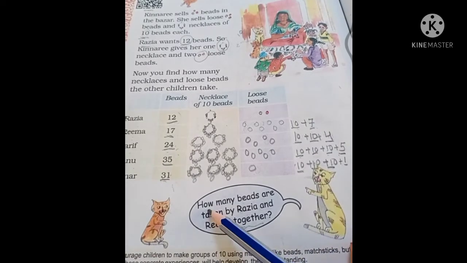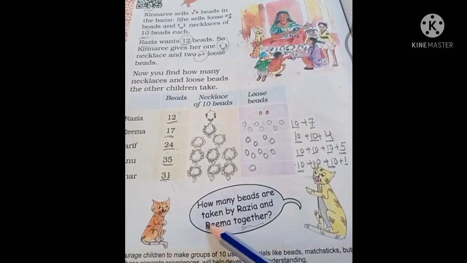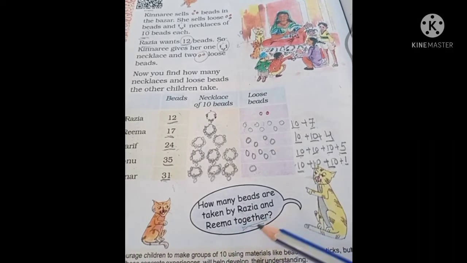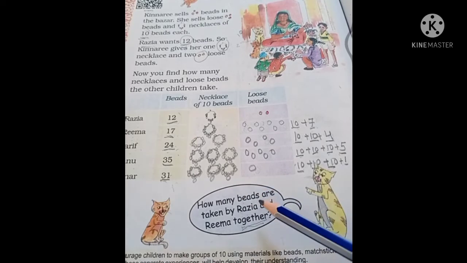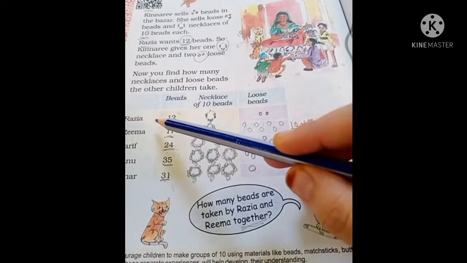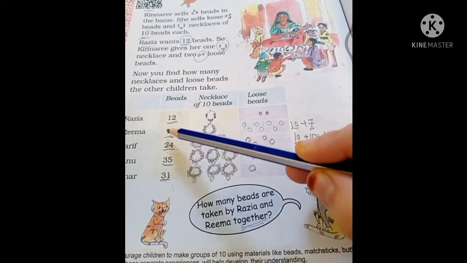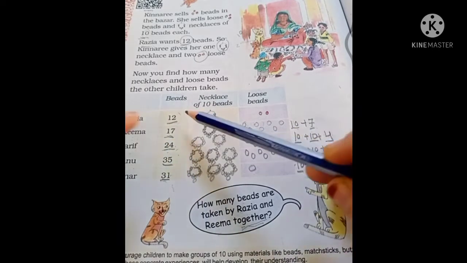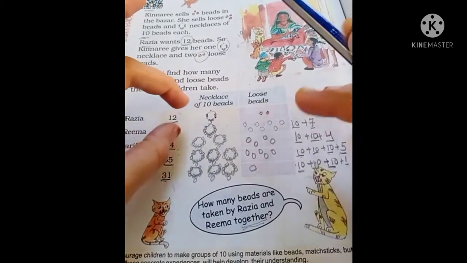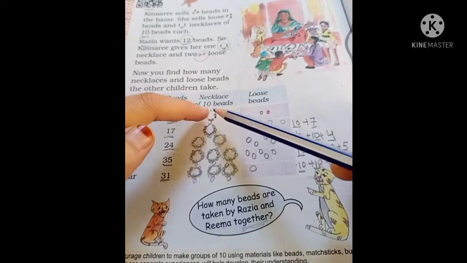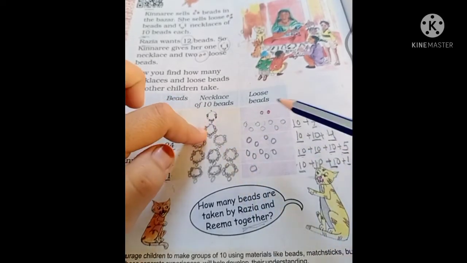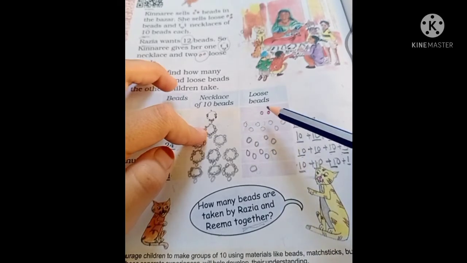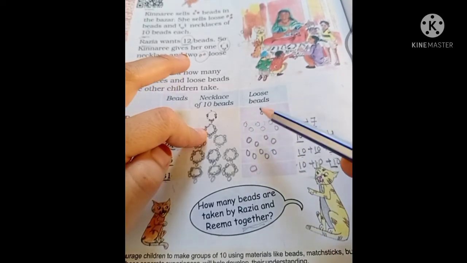Now the next is how many beads are taken by Razia and Rima together. Students, here the word together means साथ में, दोनों को मिला के रजिया और रीमा के. तो students, रजिया wants how many? 12 और रीमा को कितने चाहिए? 17. तो दोनों को मिला के टोटल कितने होंगे? So 10, 10 के ऐसे 2 necklace यानी 10 plus 10 how many? 20. And अब लूज बीड्स कितने हैं वो भी हम काउंट कर ले साथ में, all together, right?